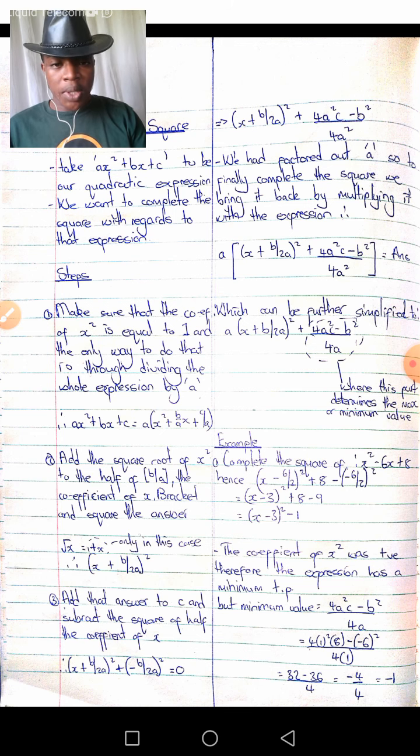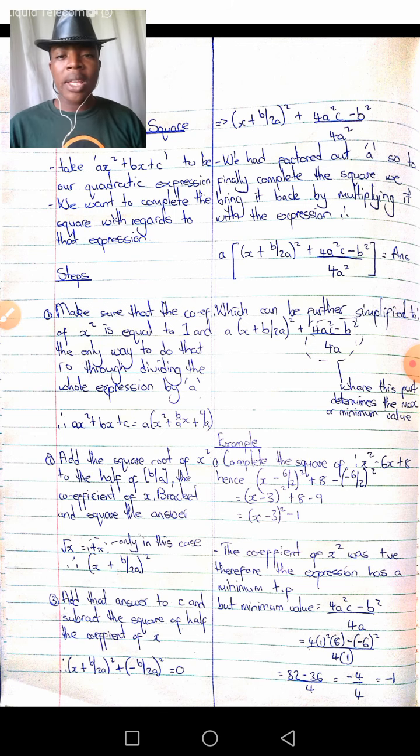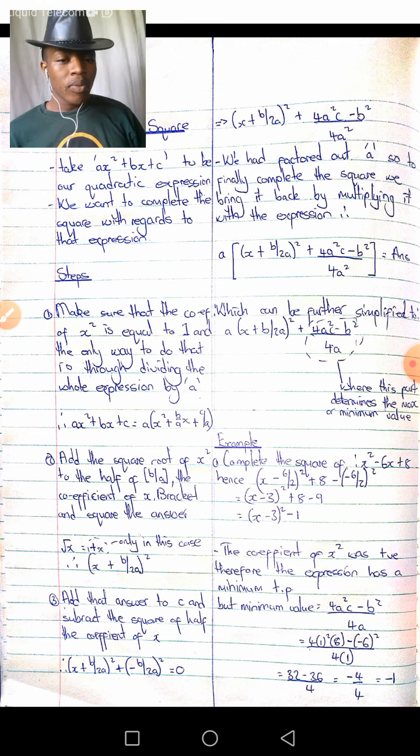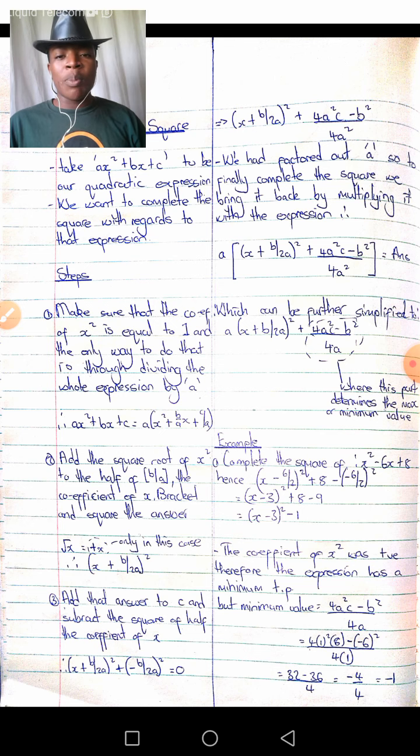We simply go on to say that, or if you want to make things simpler for you, enter your examination knowing the above expression: a (x + b/2a) squared plus (4a²c − b²) over 4a, right? You have to enter your examination knowing that. Even if you do not want to enter the examination knowing that, the last part at least know it, because you might be asked to just calculate the maximum or the minimum value. You simply need to say (4a²c − b²) over 4a. That's the minimum or the maximum value.